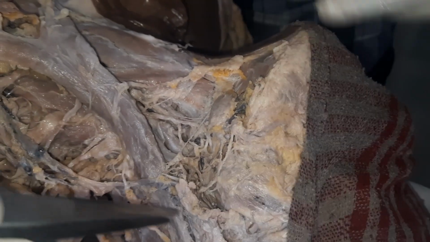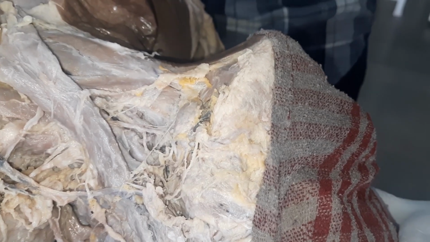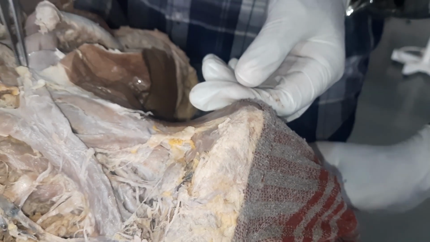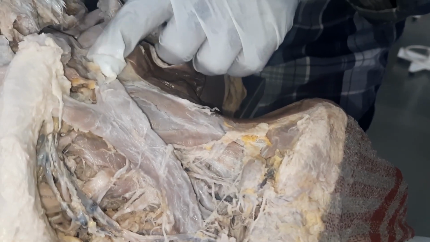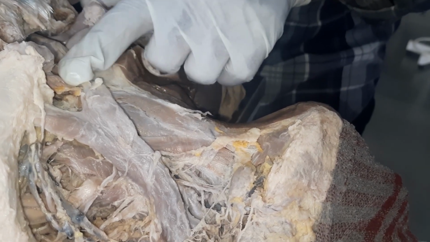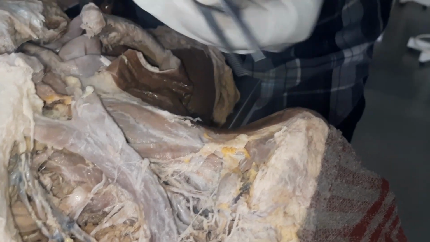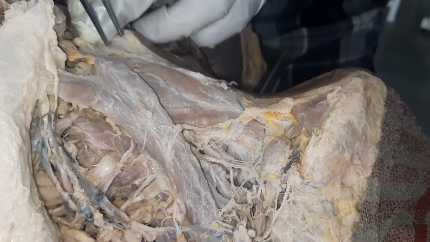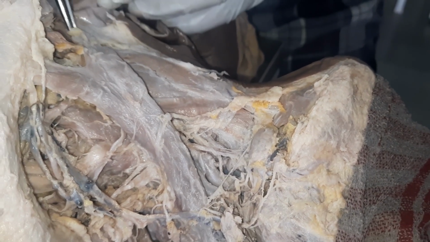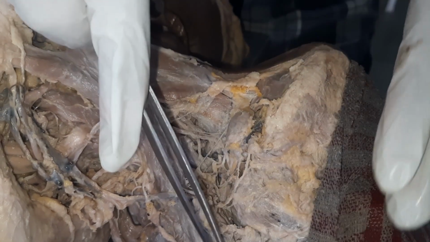Now posterior boundary is by the anterior border of sternocleidomastoid, and anterior boundary is by the anterior median plane, that is from the chin up to the suprasternal notch. So this is suprasternal notch here, where there is a sternum, sternum is cut, so somewhere here. Now the apex of the anterior triangle is where the sternocleidomastoid joins with the anterior median plane in the suprasternal notch. So this is the anterior triangle.